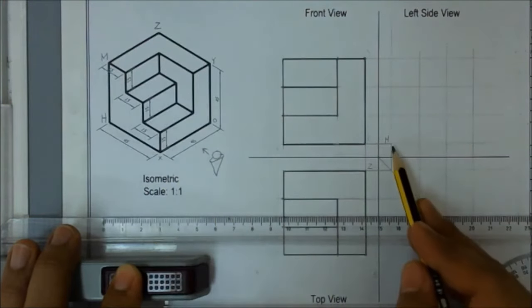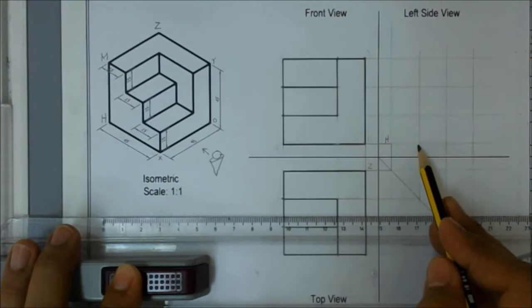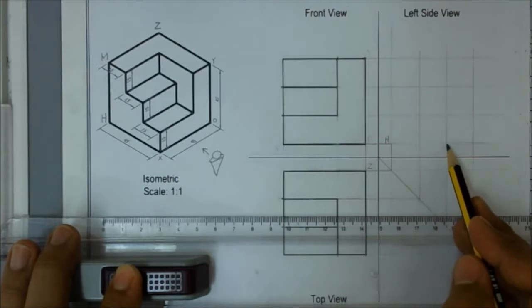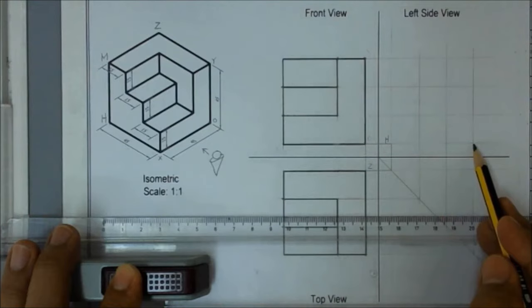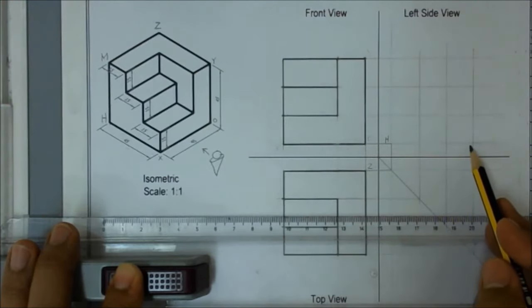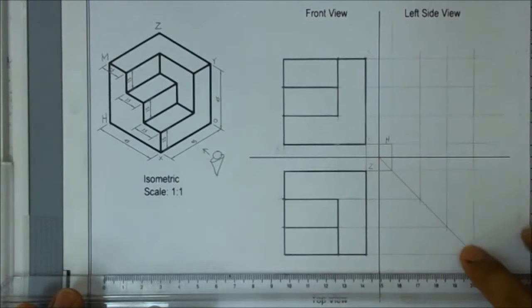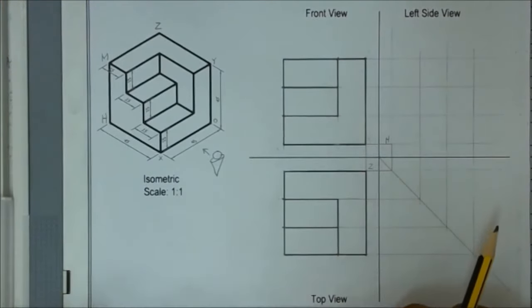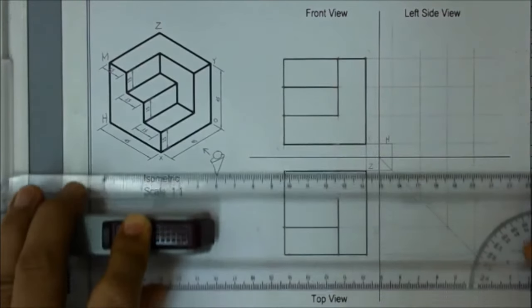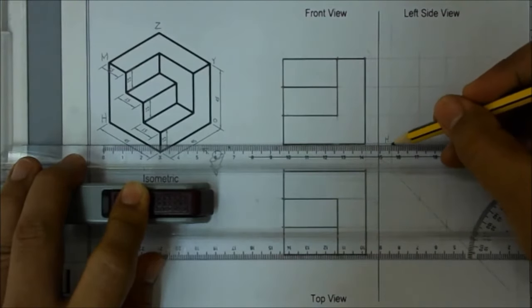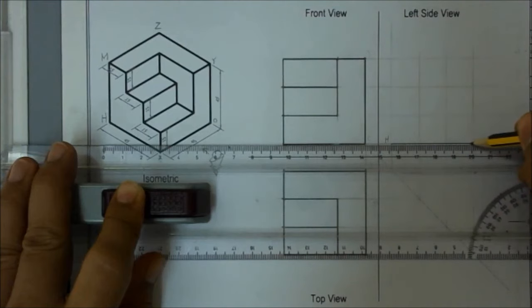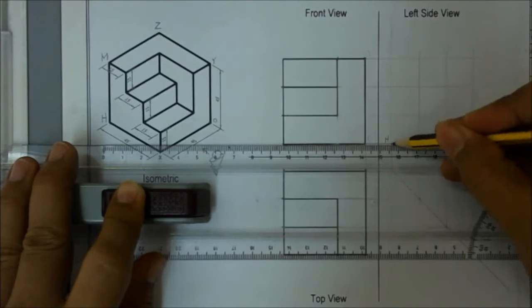As you can see, we have 15 millimeters right there, another 15, and another 15 millimeters here. All in all, a total of 45 millimeters. We got this measurement from our top view. So all you have to do now is to make it visible line.